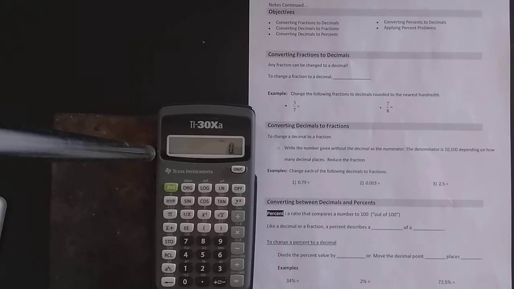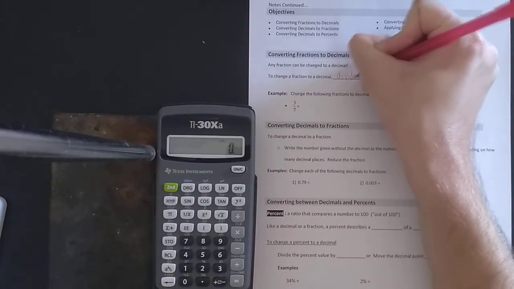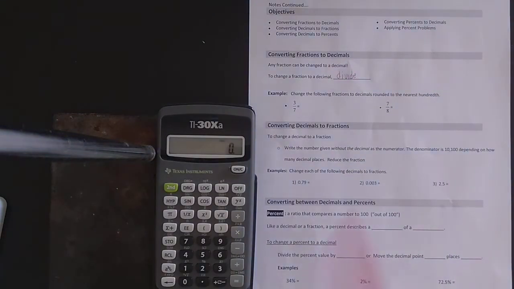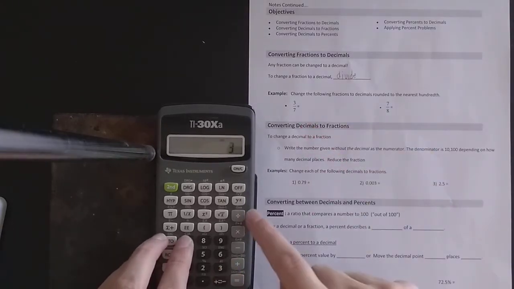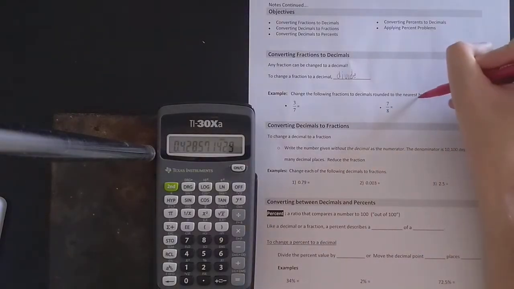To take a fraction and change it to a decimal, you have one step. All you got to do is divide and then follow any other instructions. So for example, change the following fractions to decimals rounded to the nearest hundredth. So we start off with 3/7. Very, very easy to do. Take 3, divide by 7 on your calculator, and you get 0.428571429. Now, we want to round that to the nearest hundredth.